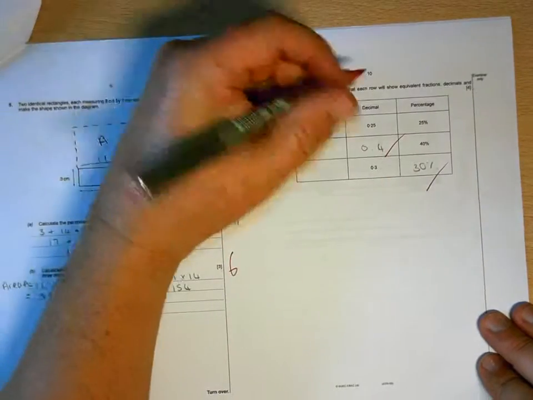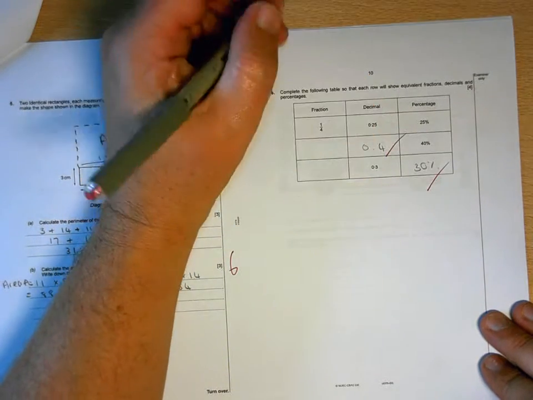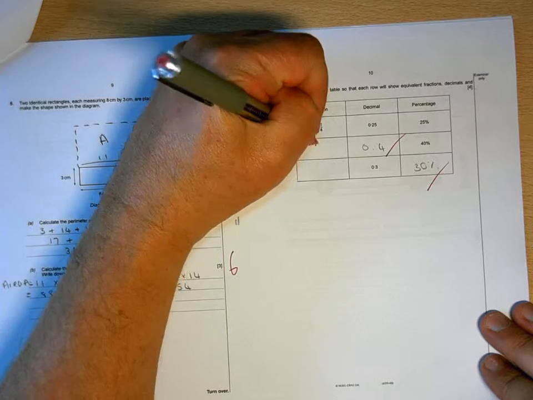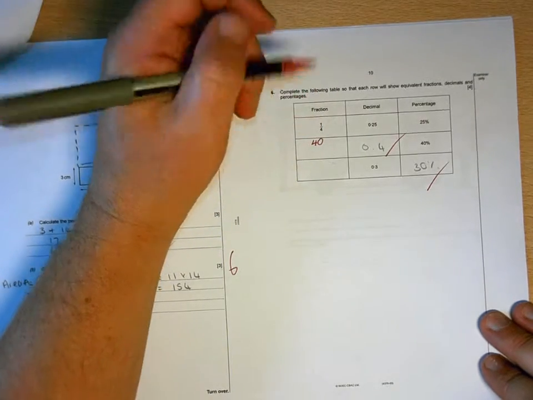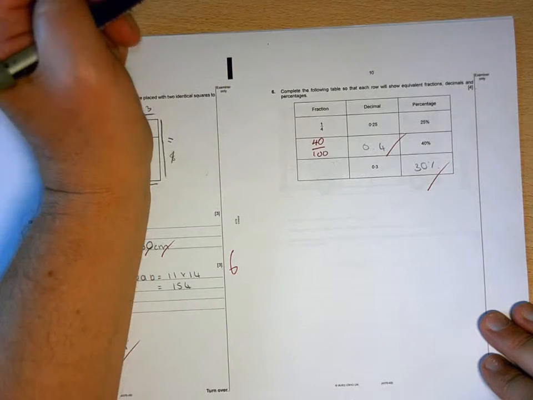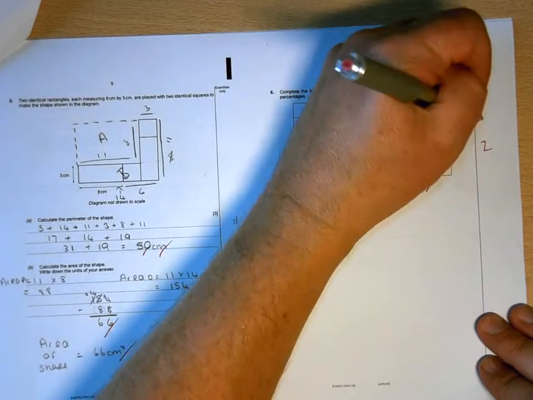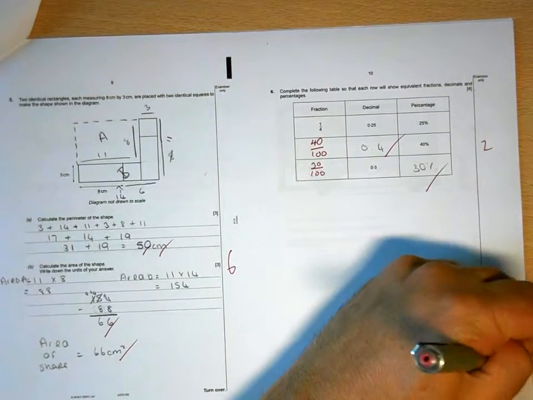0.4 and 30% are right. Now to write them as fractions, it's easier from the percentage, because what you need to remember is percent means out of 100. So 40% means 40 out of 100. 30% means 30 out of 100. So 2 out of 4 there.